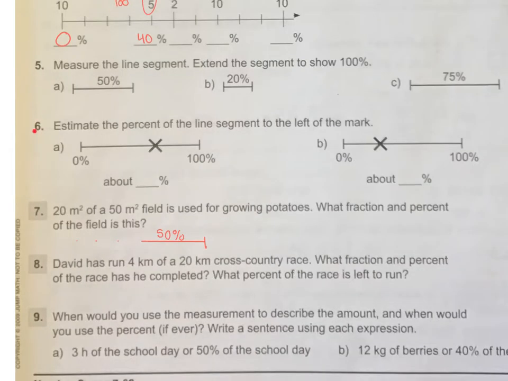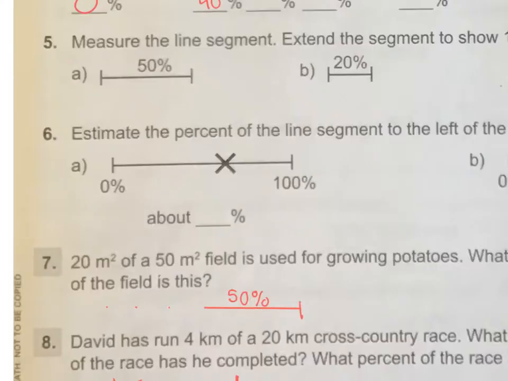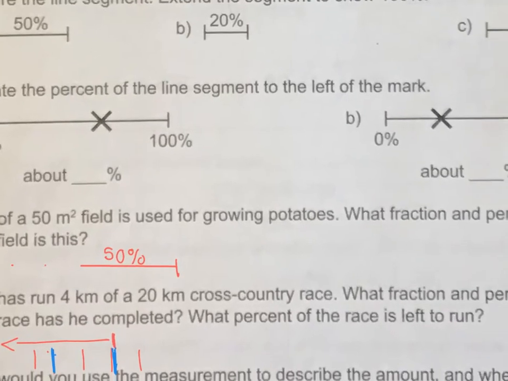Question 6 asks us to estimate the percent of the line segment to the left of the mark. So the left of the mark would be from the 0% to the X. Now, if we're looking at this, we can think, is it about half? Is it about 3/4? Or is it about 2/3? And maybe I'll draw my 2/3 in a slightly different way. It looks like it's about 2/3, which would be about 66 or 67%.